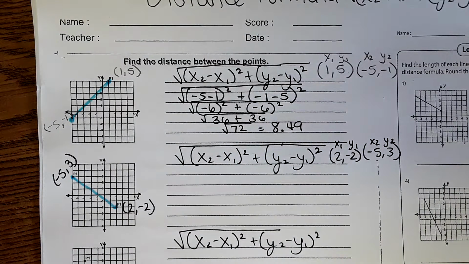You will be turning this in today, and I'm going to be looking to see that you have all the work that I put on my paper, so just make sure that you're following along, putting all the work down.